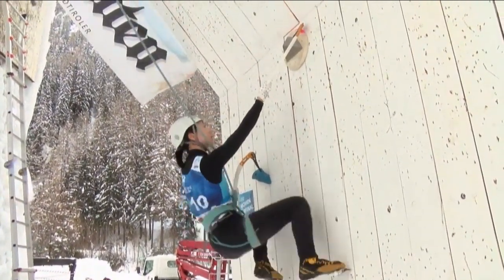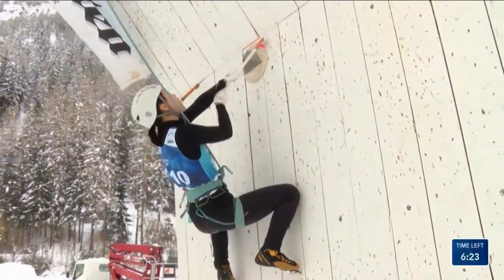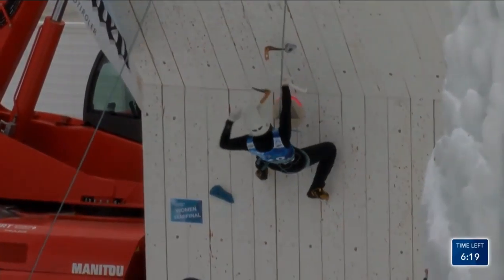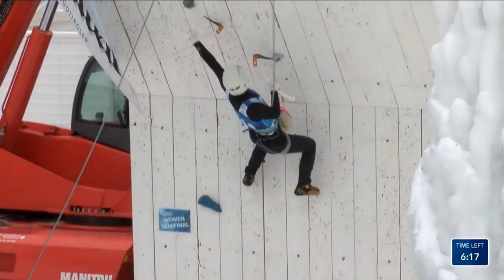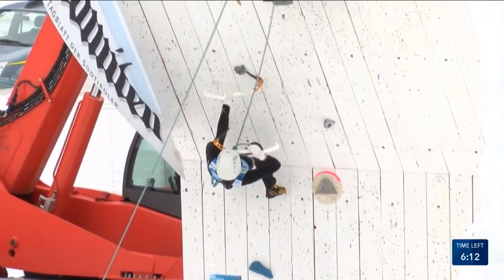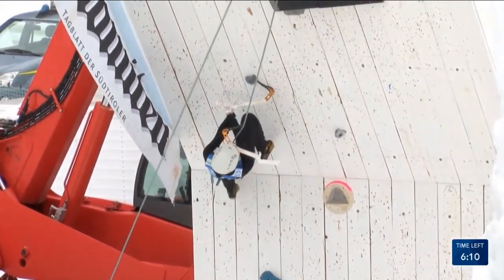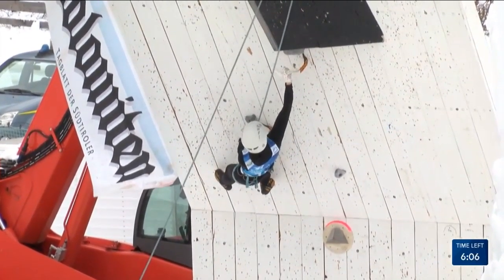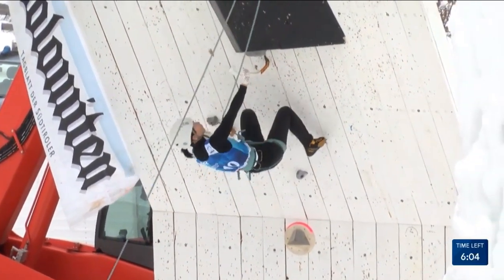Nice confident start there as she skips up onto those first holds. Haruko Takeuchi from Japan is already in her race. Through those steep overhanging panels to begin.